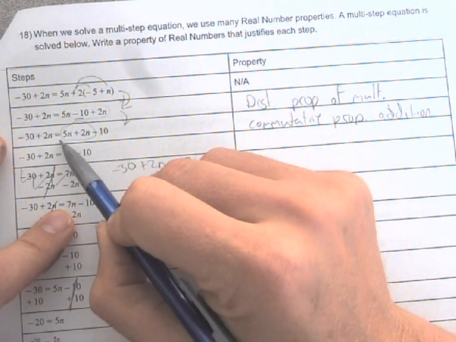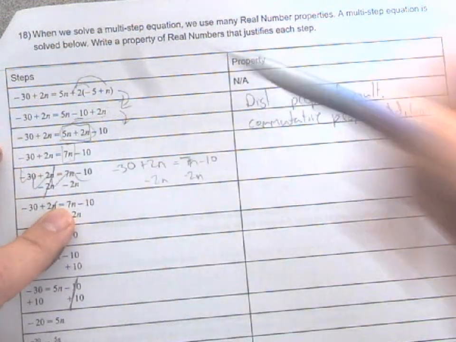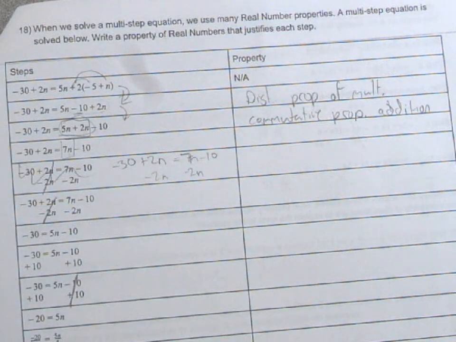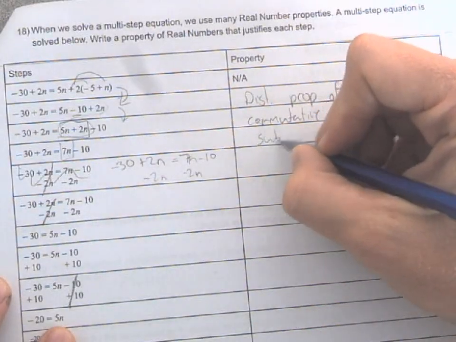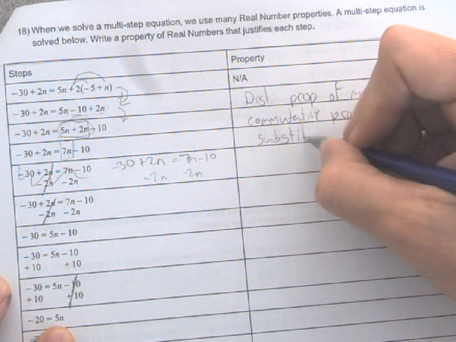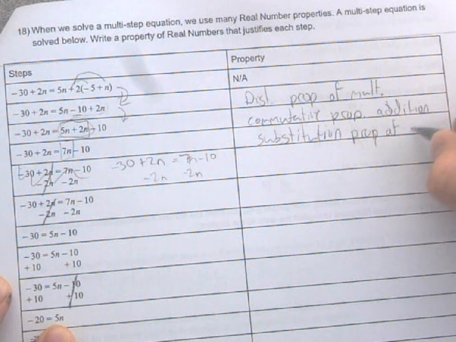What we're really doing is replacing 5n plus 2n with 7n, which is what it's equal to. This is kind of a stretch, but the property that really is going on is the substitution property of equality.